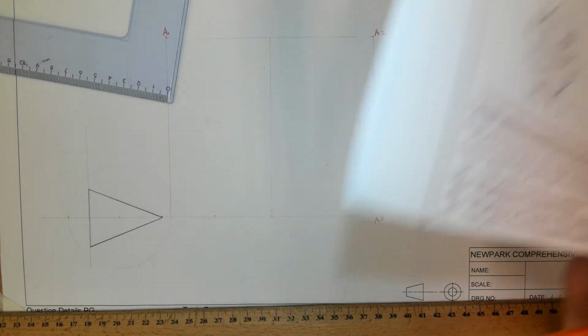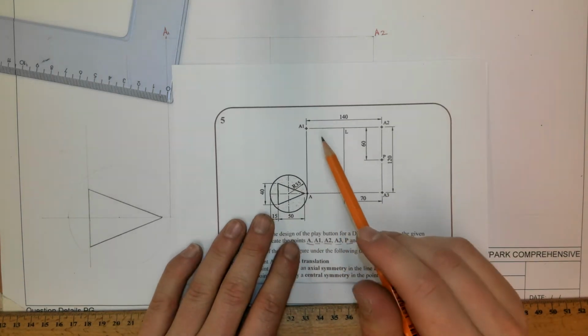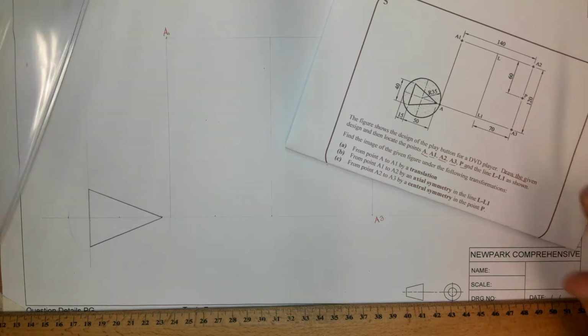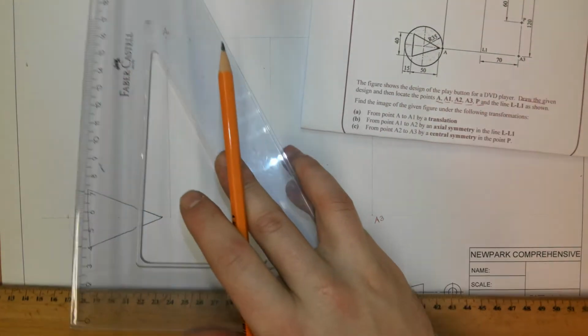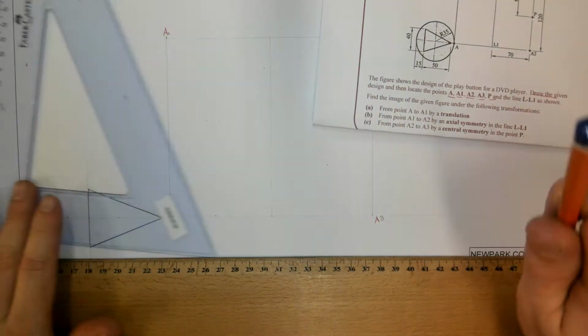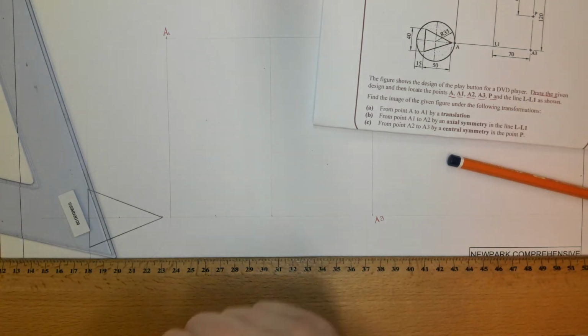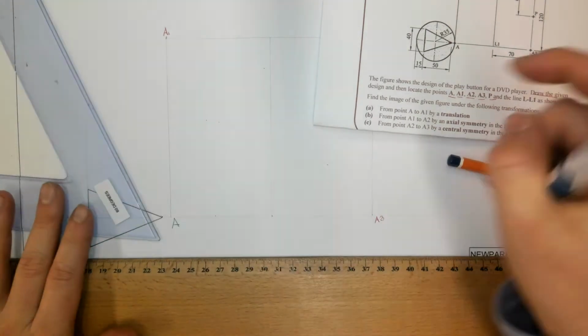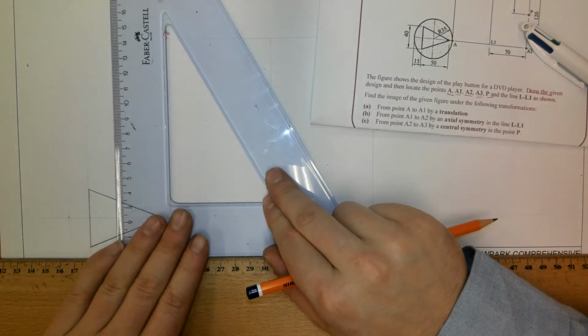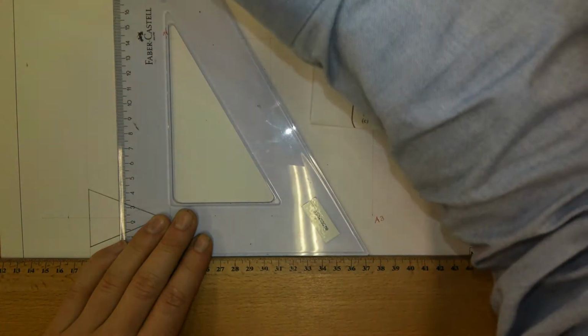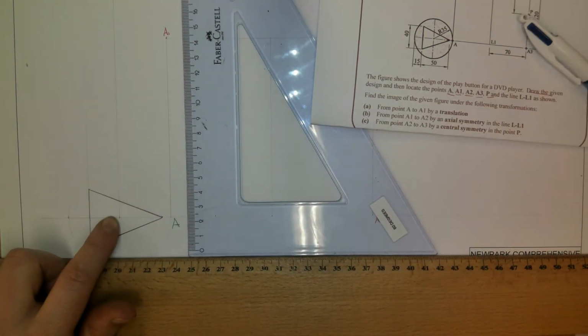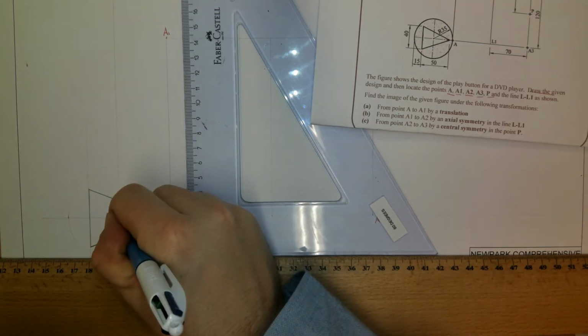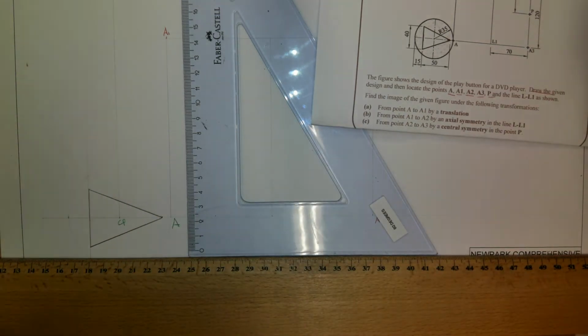Now, from point A to A1 is a translation. So that means all the points move upwards, the distance, and they move up at a distance of A to A1. So I'm going to move up my center point. The distance the center point moves is the same as A to A1.